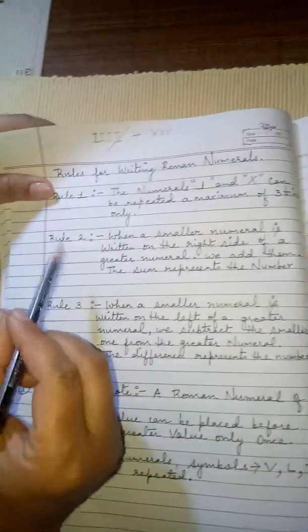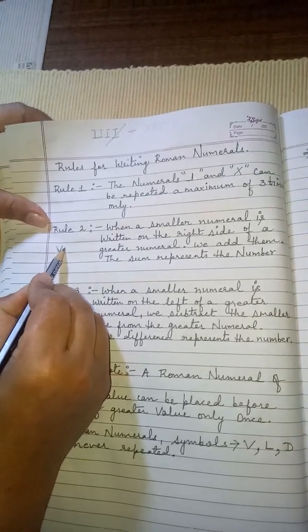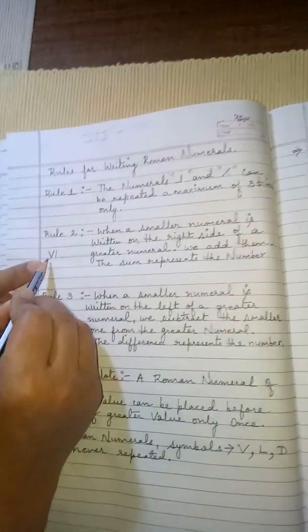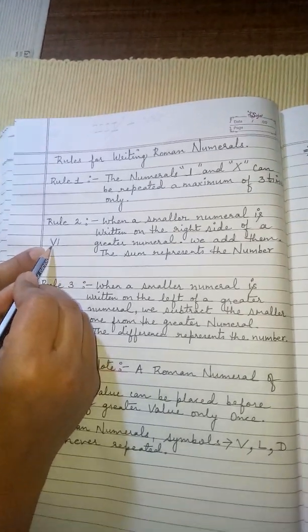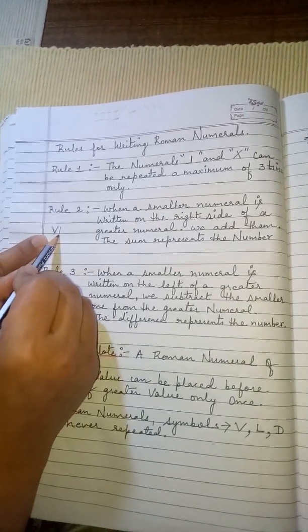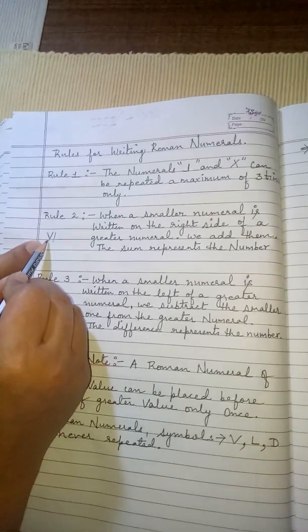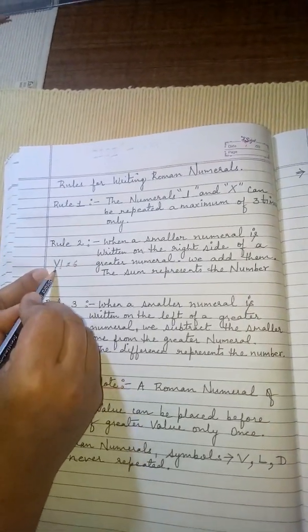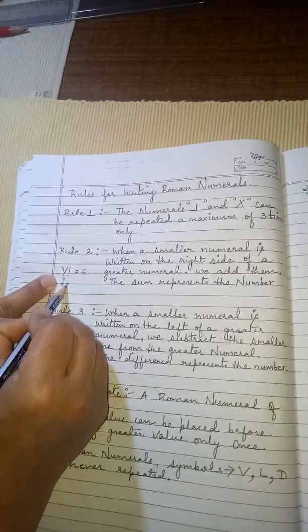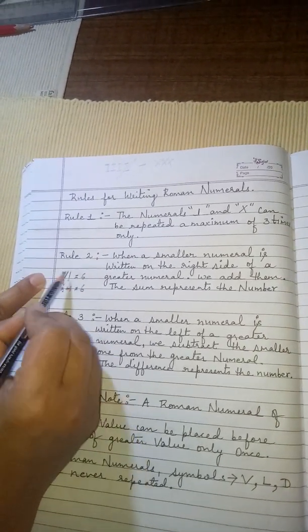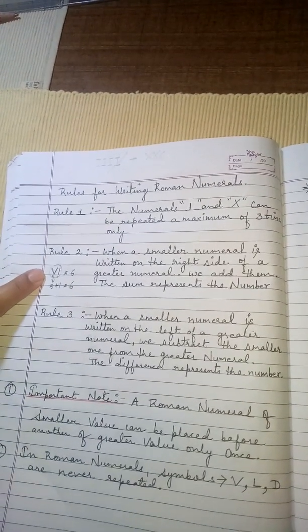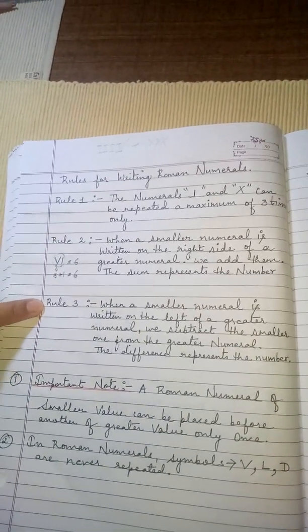If I place this I on the right side of the greater numeral, which is V, then we add this number to this number. That means this becomes 5 plus 1, 6. This becomes 5 and this 1 is added to it, and hence this Roman number is read as 6.